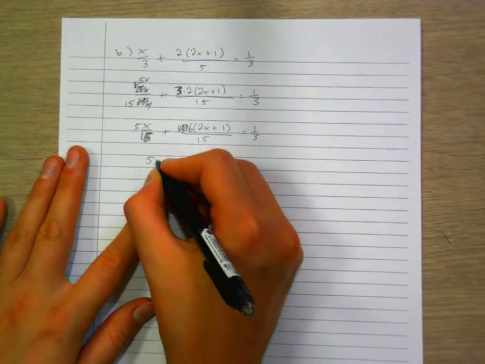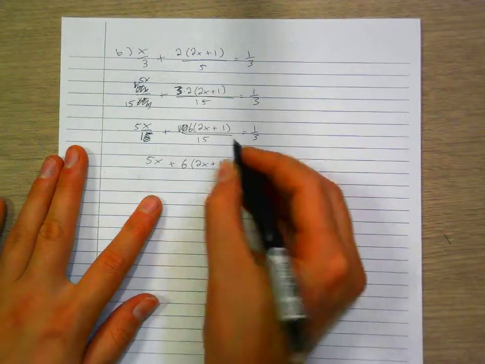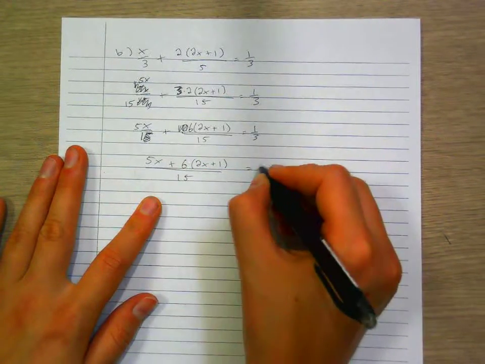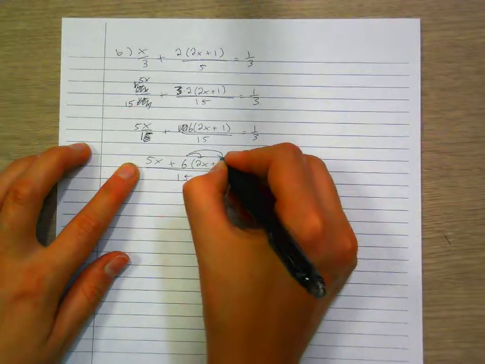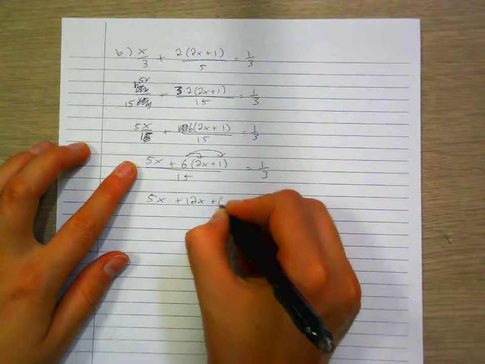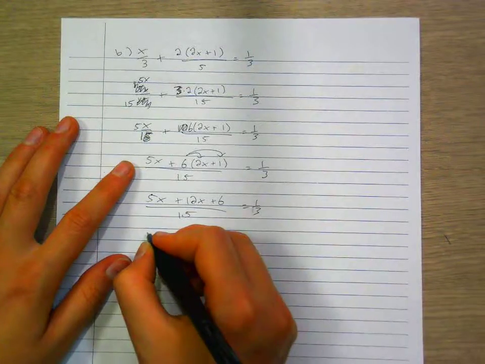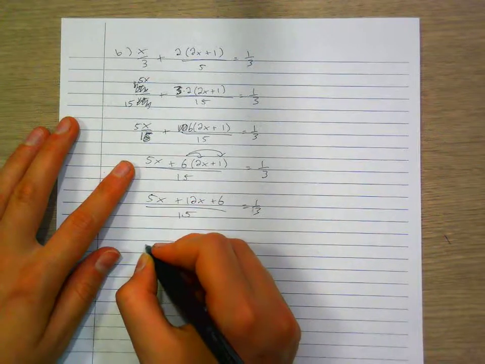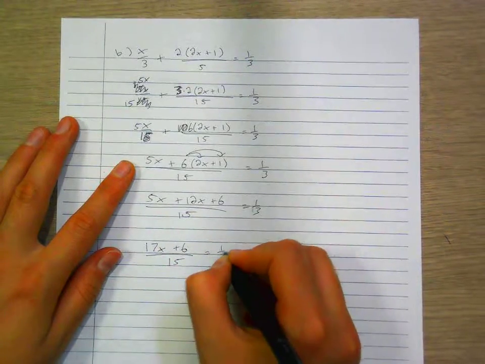So it's 5x plus 6 times 2x plus 1 over 15 equals 1/3. Awesome. Now let's distribute. 5x plus 12x plus 6 over 15 equals 1/3. And let's combine these like terms. It's 17x plus 6 over 15 equals 1/3.